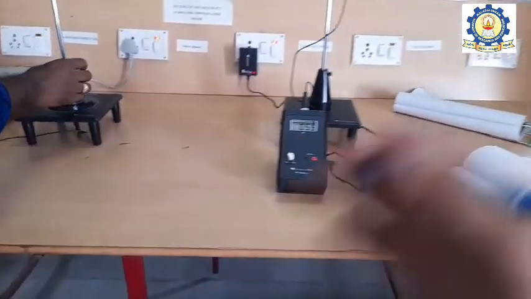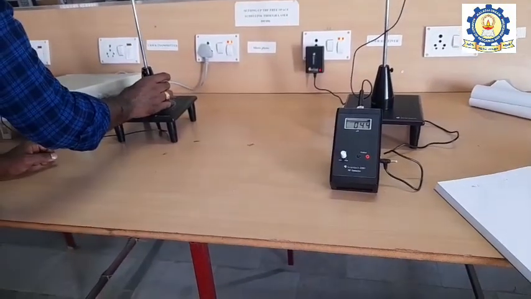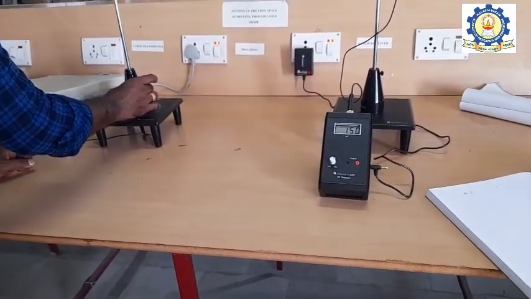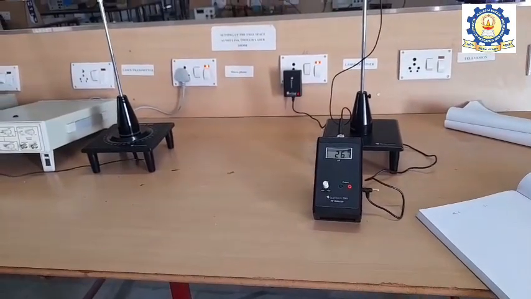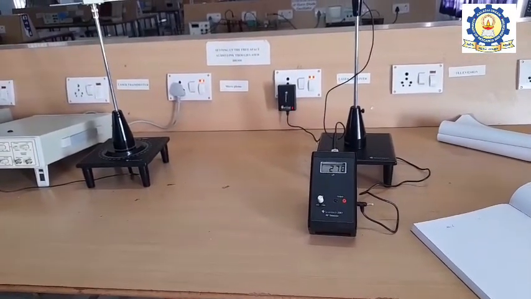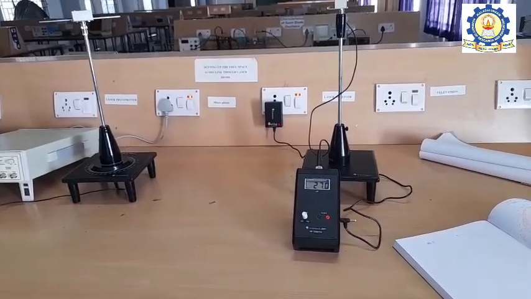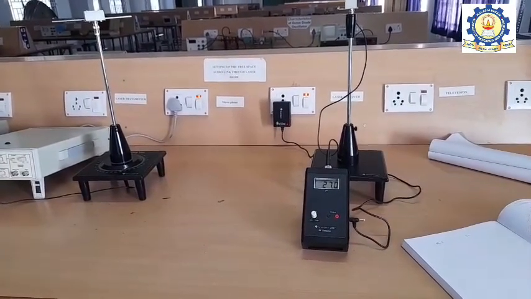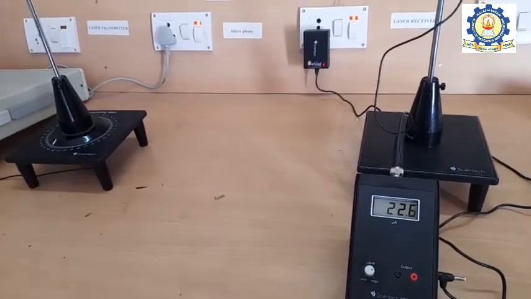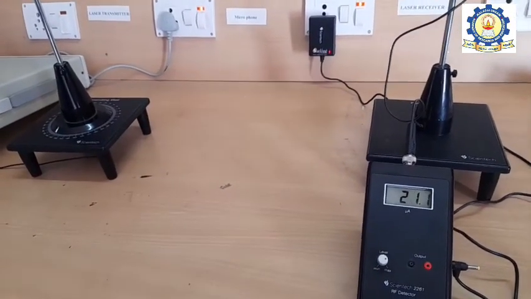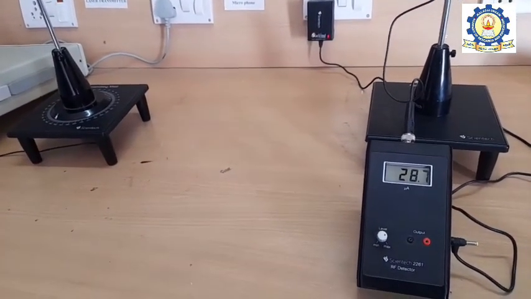Now go for another 30° change, sir. 120. So dear students, you can understand that we need to wait till the value stabilizes at 120°. It is 22 point something.